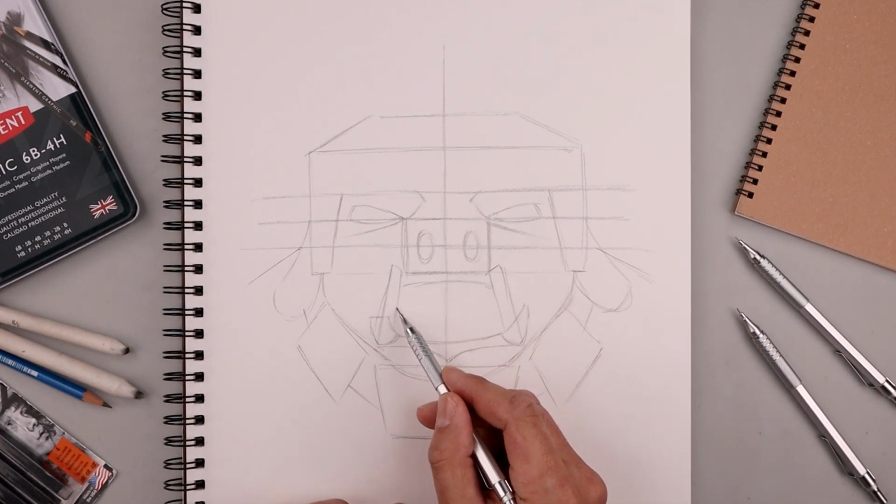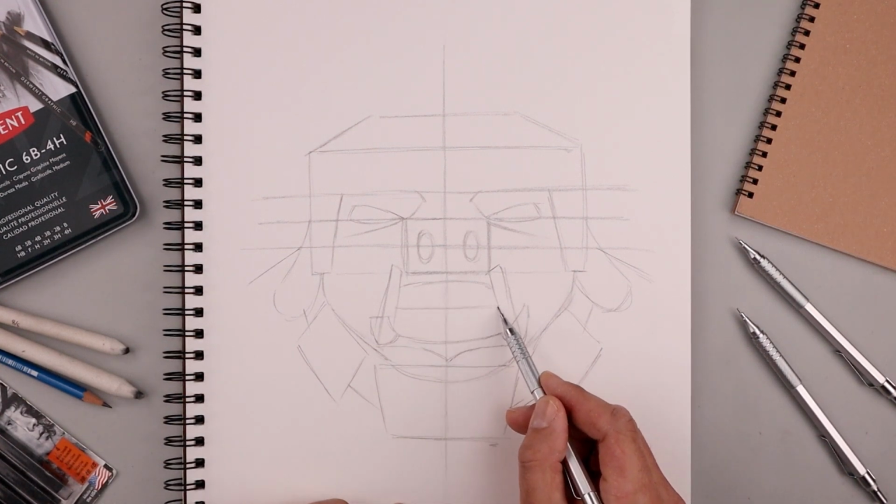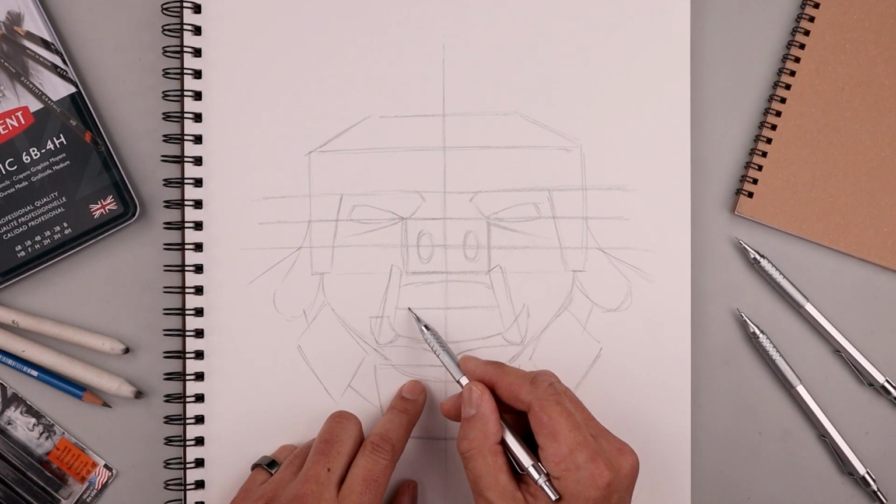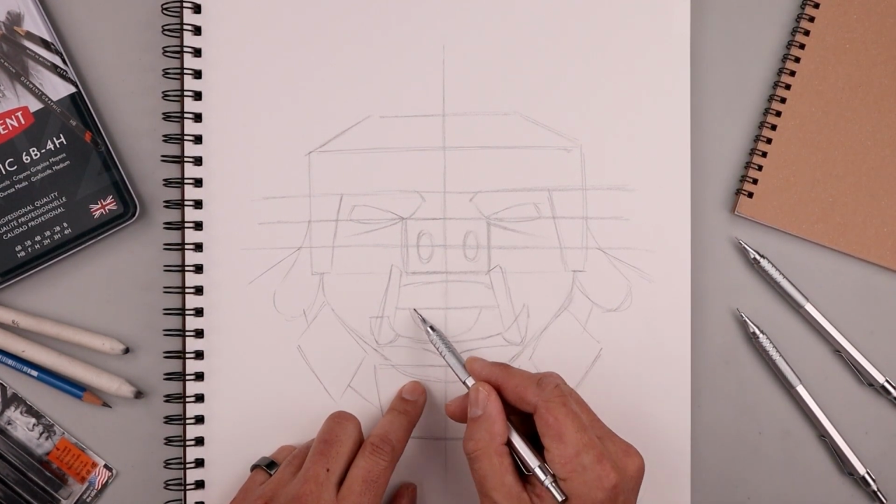Let's go to the center of the mouth, draw a straight line going across the back of the tongue. Now I'm going to place the tongue underneath this line from the left, then this down, and then up.